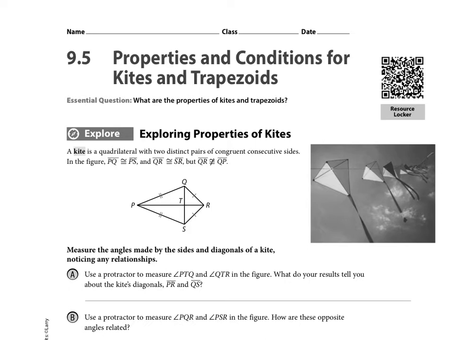So here's our definition at the top of our Explore, and that is that a kite is a quadrilateral with two distinct pairs of congruent consecutive sides. So consecutive, remember, is one right after another. So as you go around the figure P, Q, R, S, we're going to look at two sides that come one right after another that are congruent, and there's two pairs of those. So in the diagram here you can see that PQ is equal to PS and QR is equal to RS, but we cannot say that there's this consecutive pair, PQ and QR. You can see the different tick marks there.